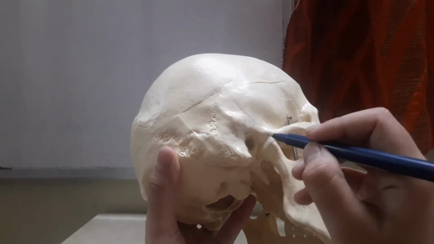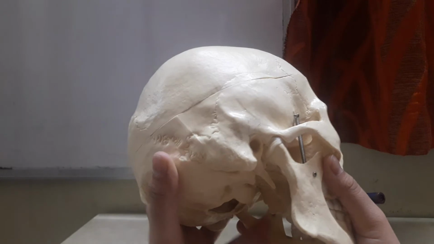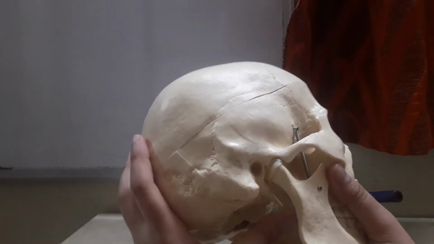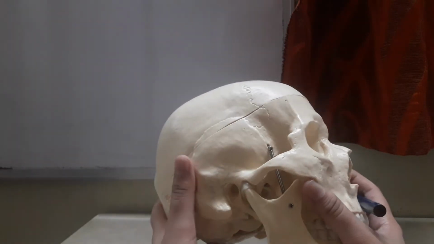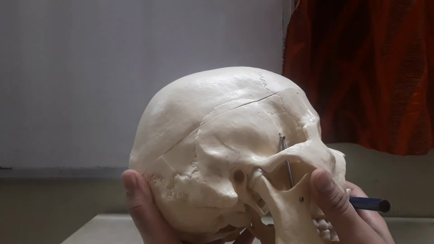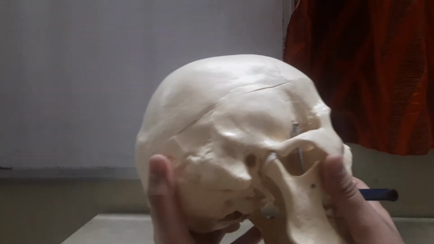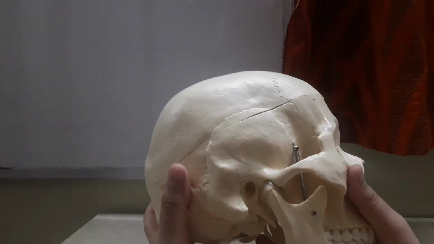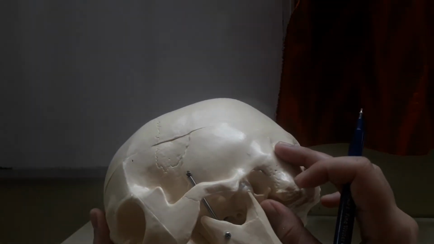This opening is related to the external part of the ear. Besides that, now let's speak about the ear ossicles. Basically we have three pairs of ear ossicles. In one ear we have three ossicles, and in the second ear we have three ossicles.